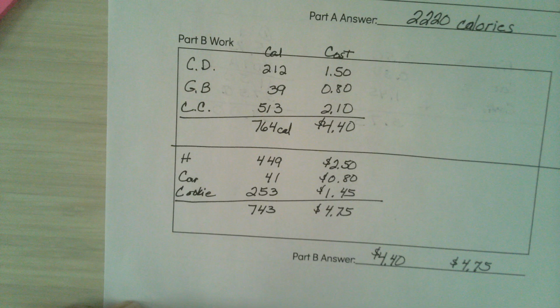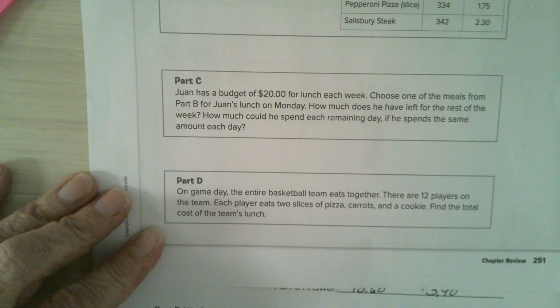Now let's go to the back side. On the back side, part C says Juan has a budget of $20 for lunch each week. Choose one of the meals from part B for Juan's lunch on Monday. How much does he have left for the rest of the week? How much could he spend each remaining day if he spends the same amount? Well, he has 4 days left, okay?